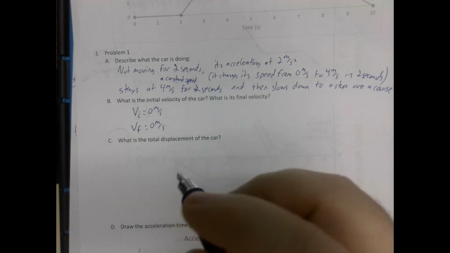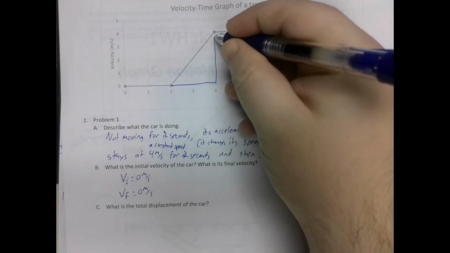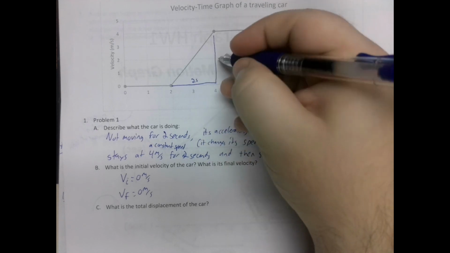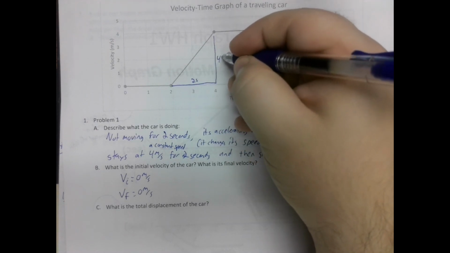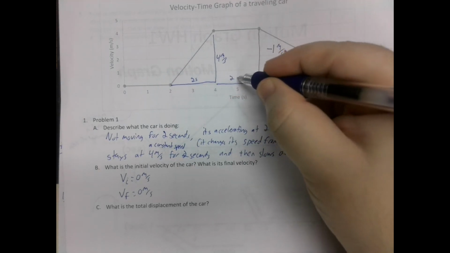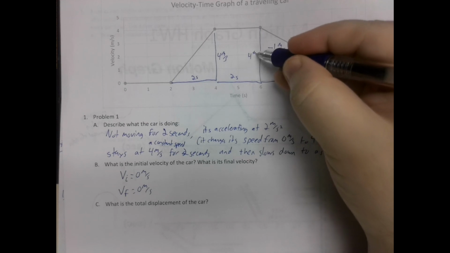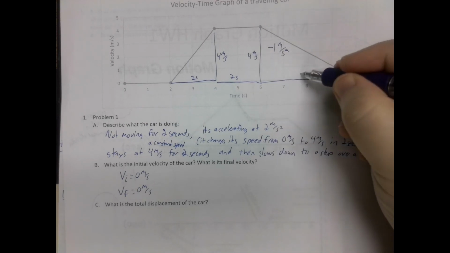So what is the total displacement? So area under the curve. So this has a 2-second base. This has a 4 meter per second height. This has a 2-second base. This has a 4 meter per second. And this has 4 seconds.